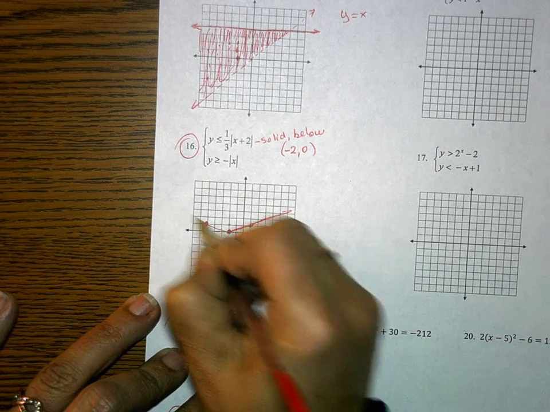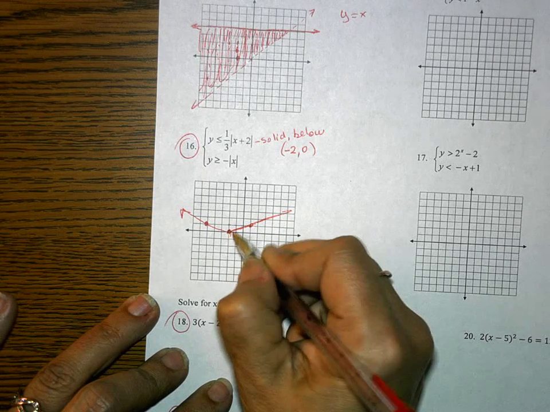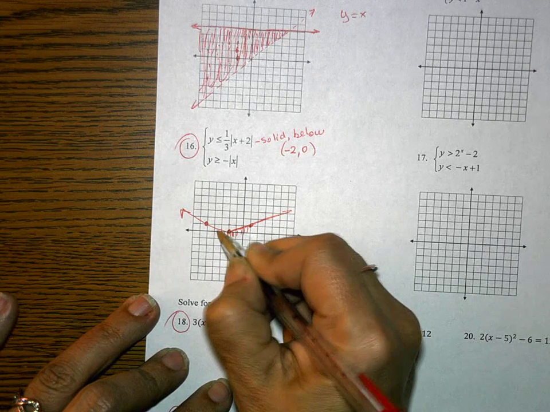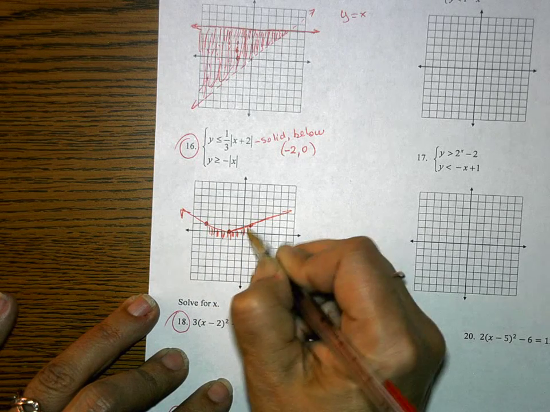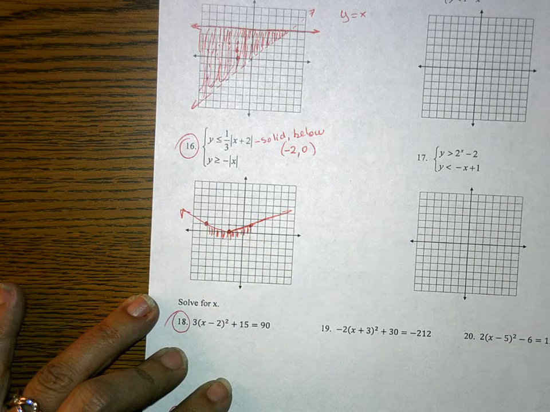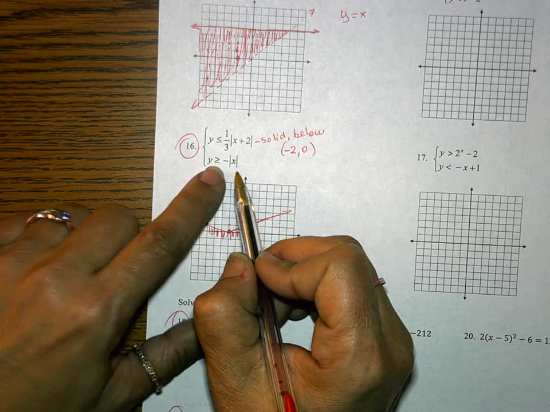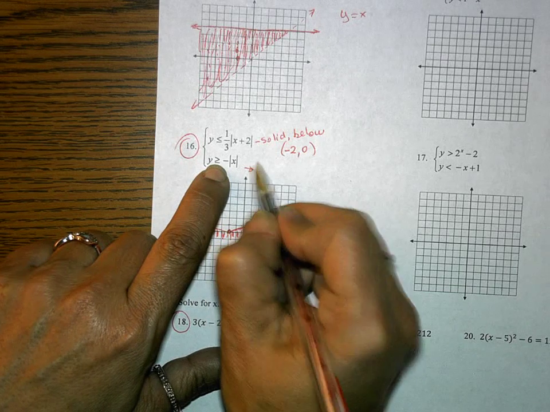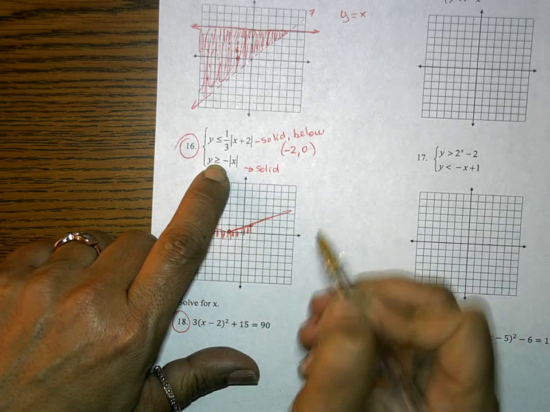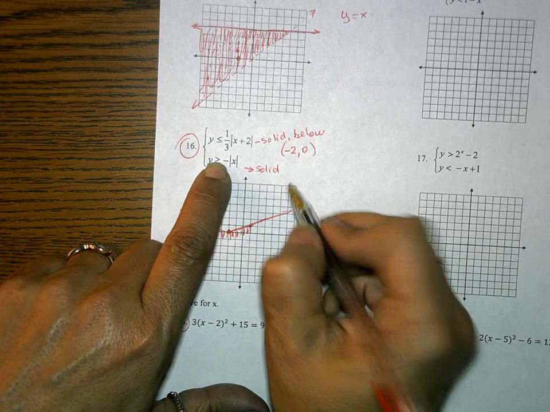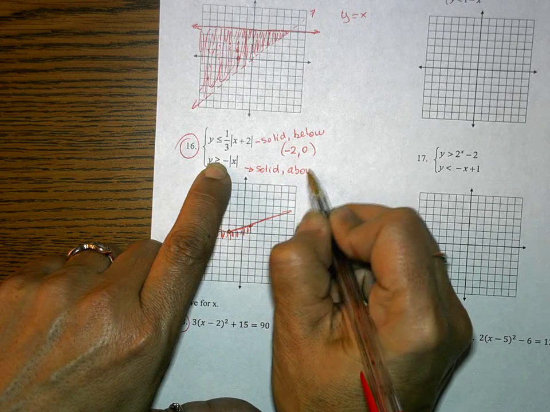And I'm going to do barely a little shading because I'm going to try to find where both of the shadings are meeting each other. Not much. Now let's go to the next one. It is a solid graph as well. And I'm going to be shading above because it's a greater than, above. Let's go ahead and take a look.